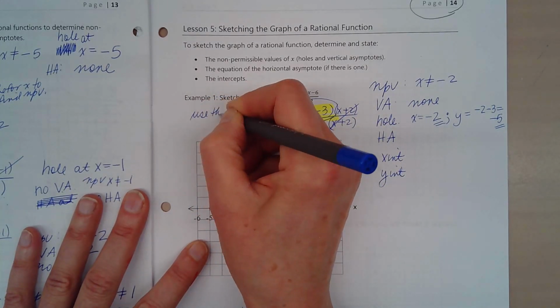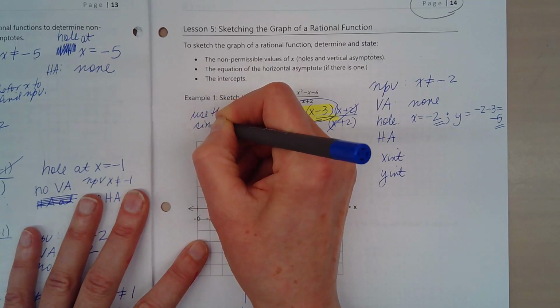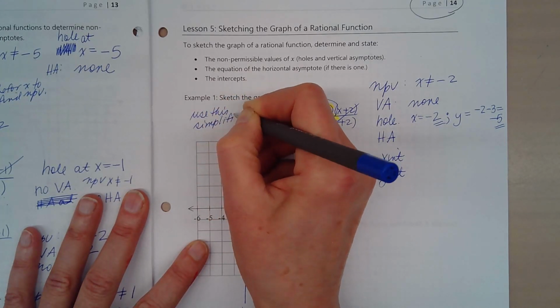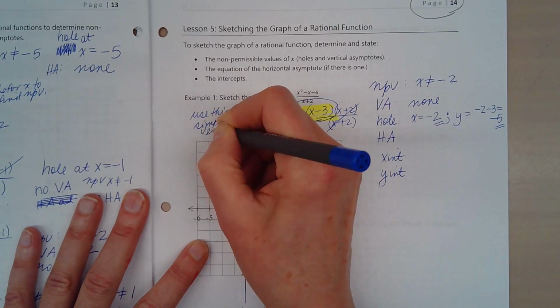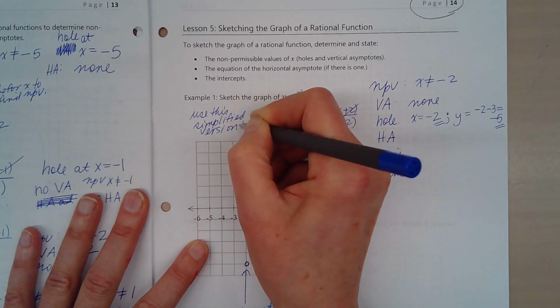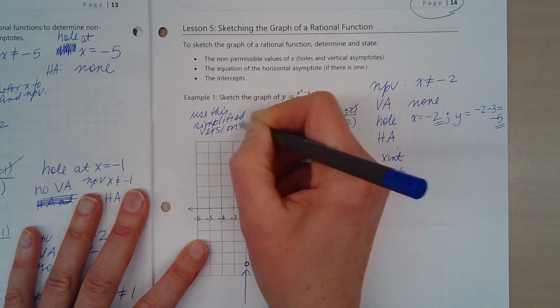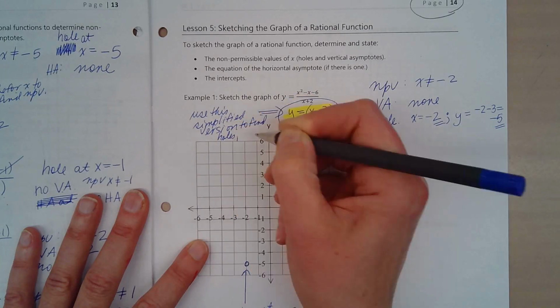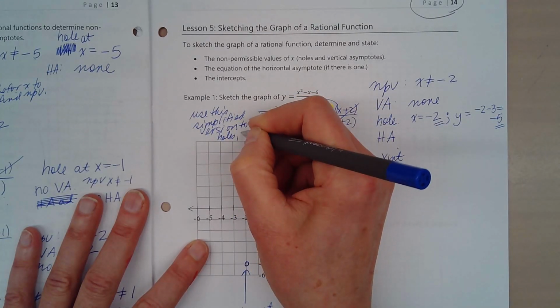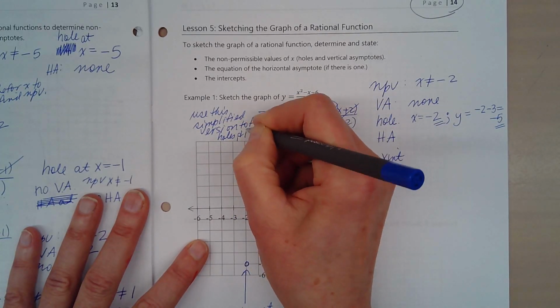Use this simplified version to find holes and intercepts.